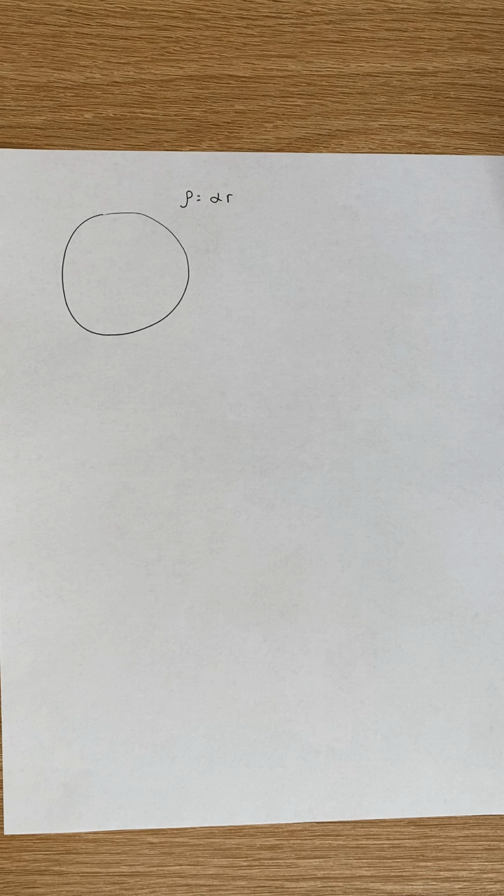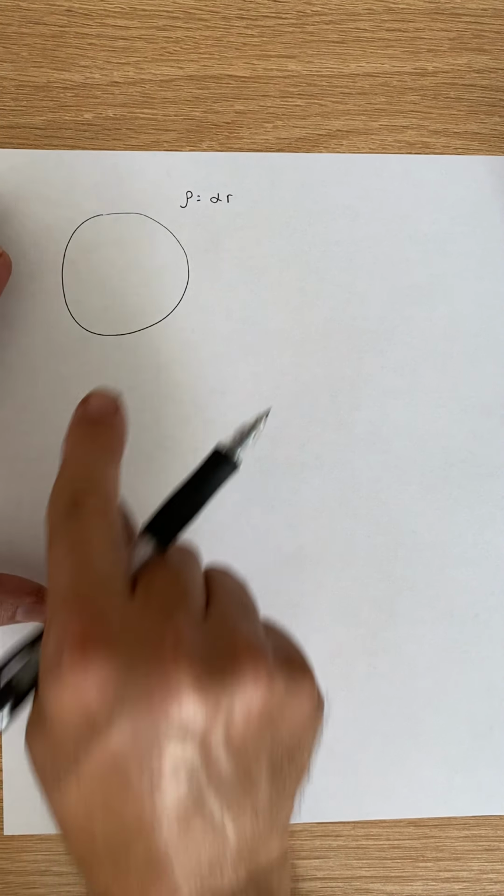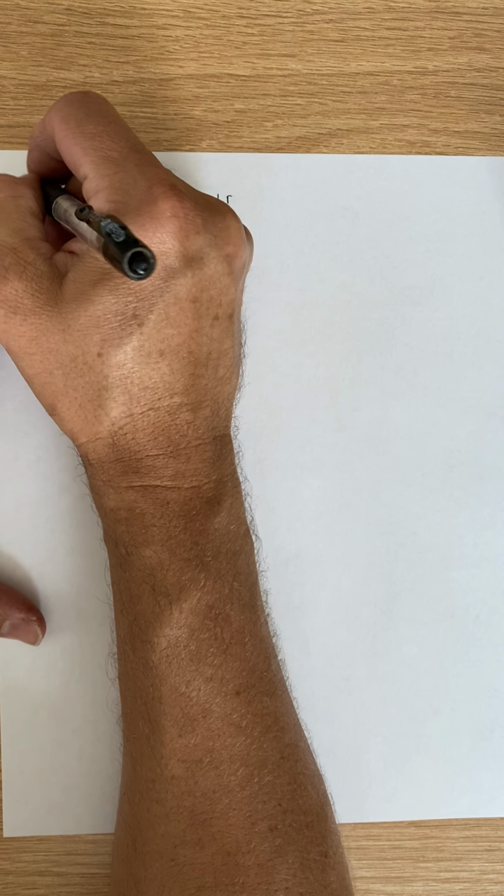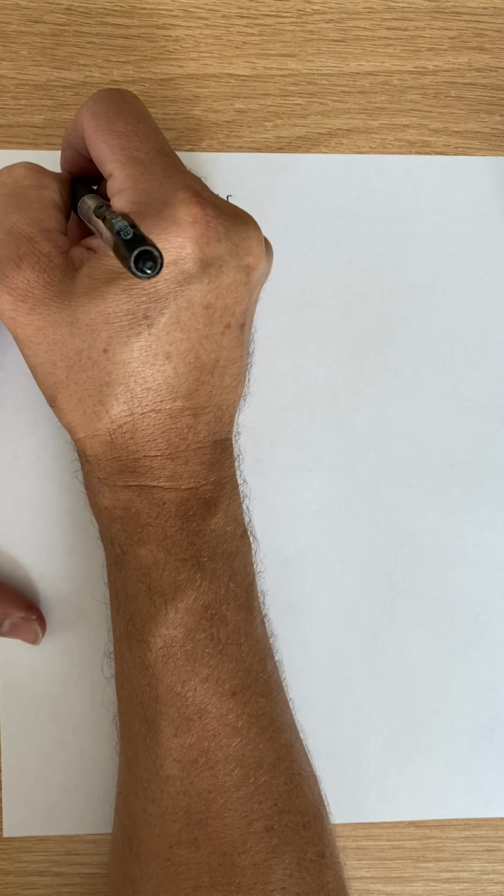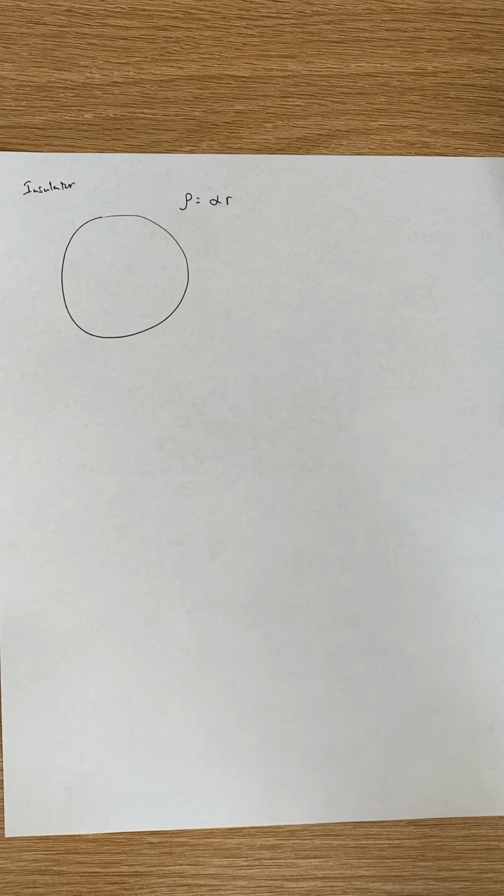This is an example problem in which we have an insulating sphere. I should put that on here, insulating. We've got an insulating sphere on which we've placed a charge distribution which is not uniform, right?